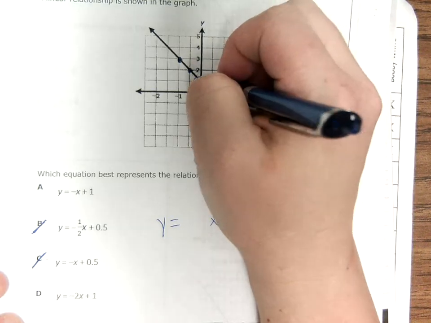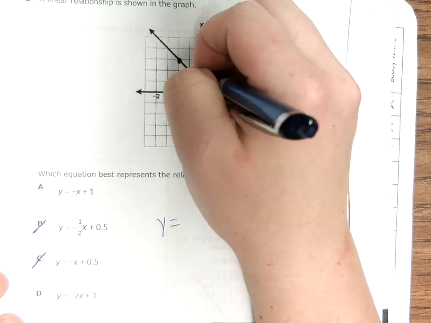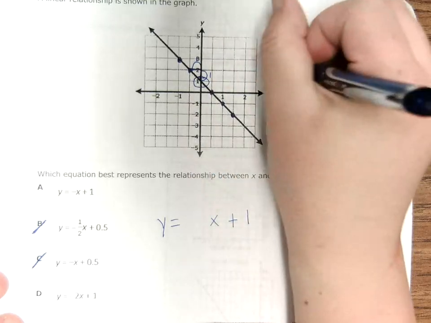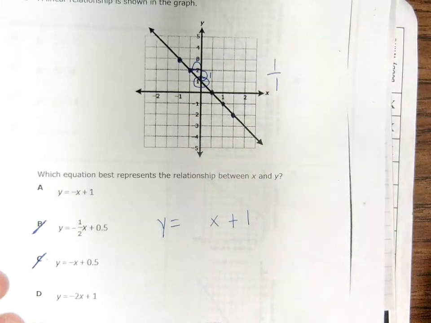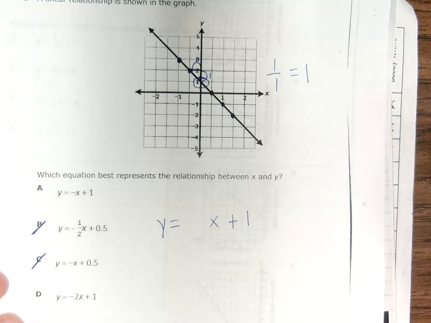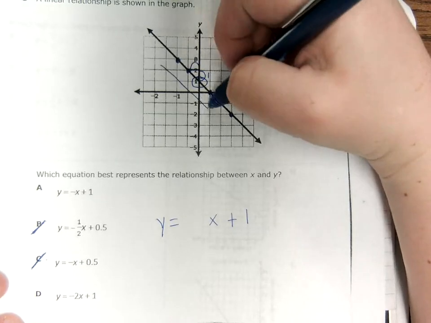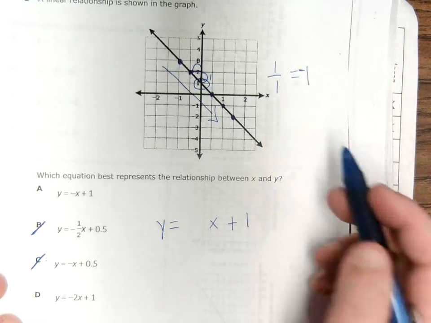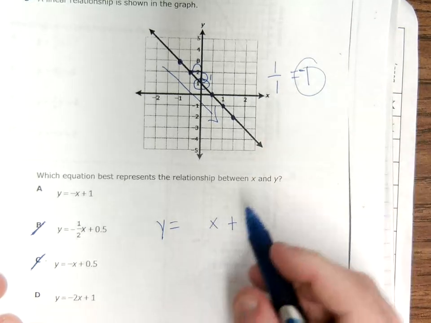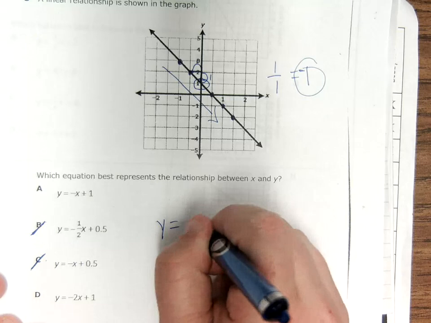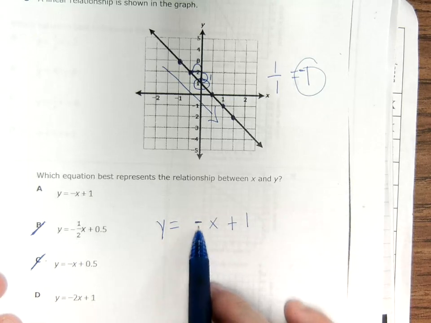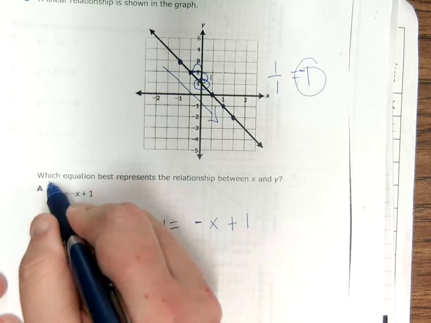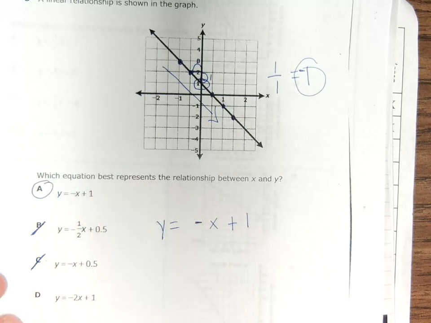So I'm just going to choose one, up and over. And that's up 1 over 1, 1 over 1. So that would be 1 over 1, which is 1. Okay, but it's going down. You see how it's going down like that? So that means it's a -1. Okay, and if I have a 1 in front of the x, it's just going to stay x. But I'm going to put a negative there because it's a -1. Okay, so it would be y equals -x plus 1.